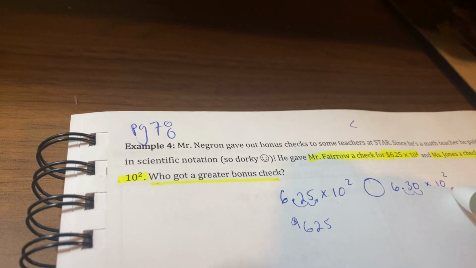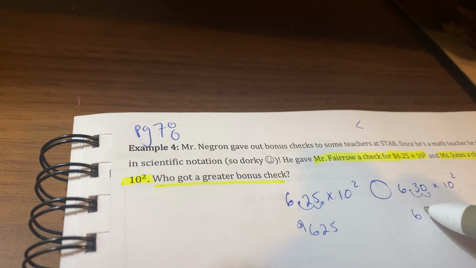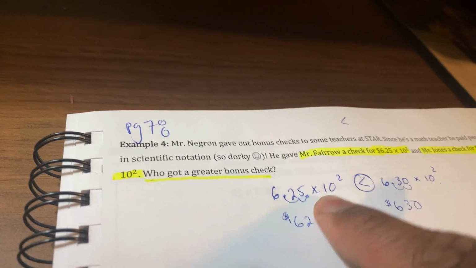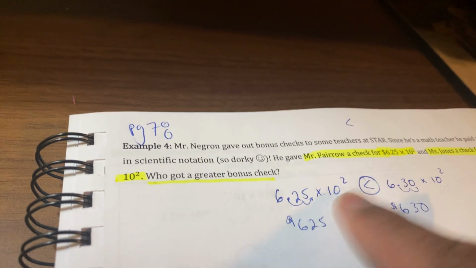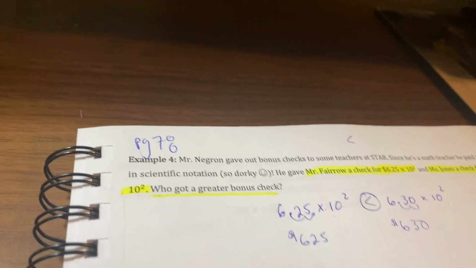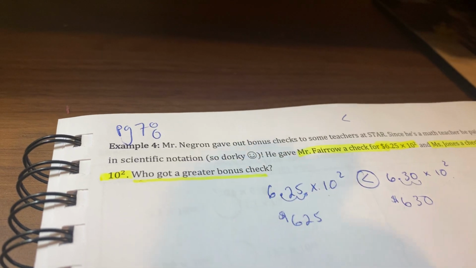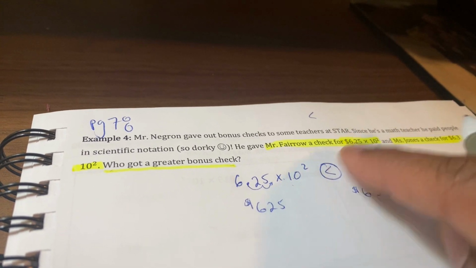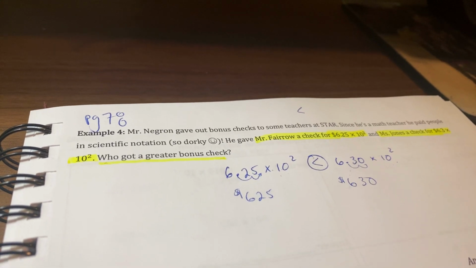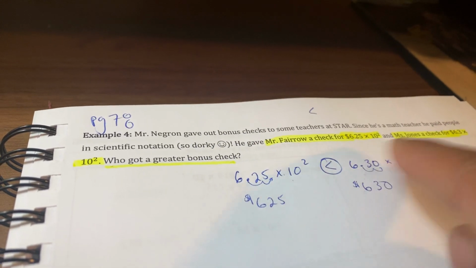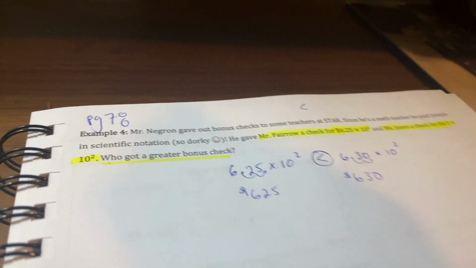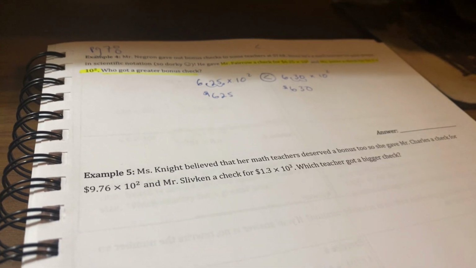And this is going to gain also, what do you notice is the same here? They have the same power of 10, right? So they're gaining the same number of place values, which makes it easy to compare even if we didn't do this work, right? So we could just look at the leading factors and say, well, 6.3 is greater than 6.25, right? $6.30 is greater than $6.25. And we could do that because they had the same power. So you could just look at the leading factor and tell the leading factor is going to show you which one is greater.